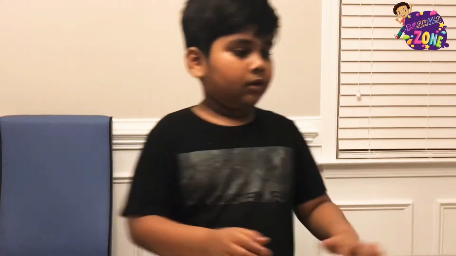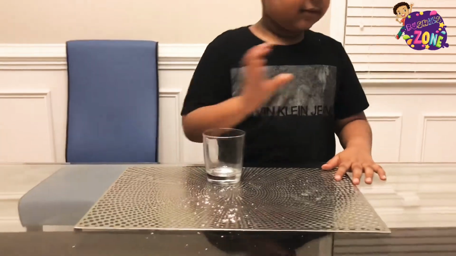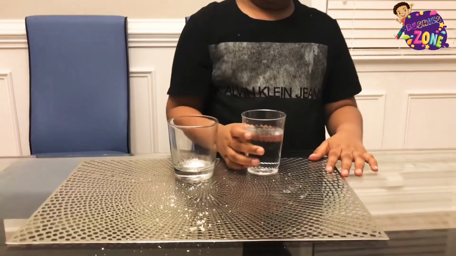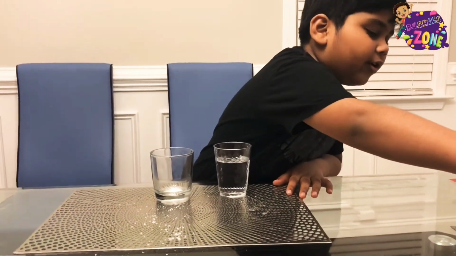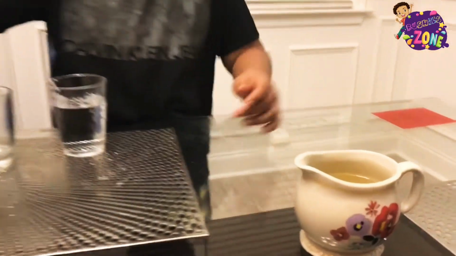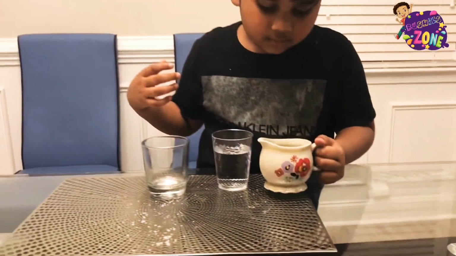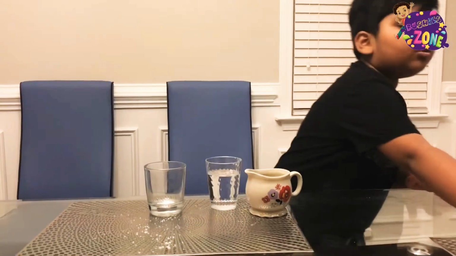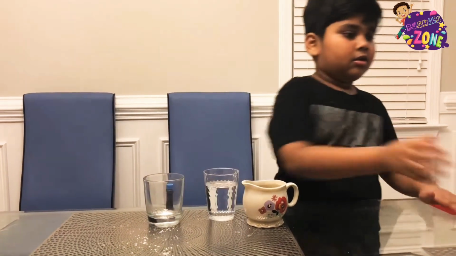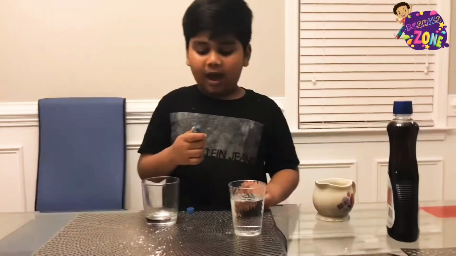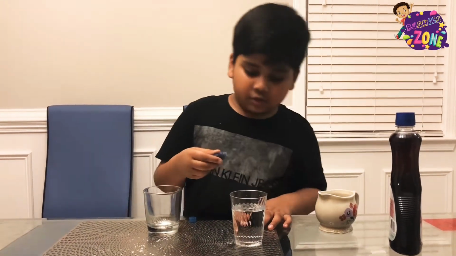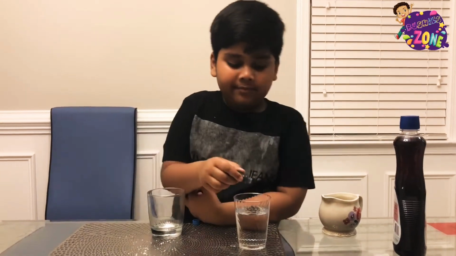Gonna make a density tower. For this, you need an empty glass, some water, some vegetable oil. You can use any oil, all the oil you can find in your house. Some food coloring to make the water colorful. Some syrup. Now I'm gonna add only 1 drop of food coloring into the water to make it really colorful.